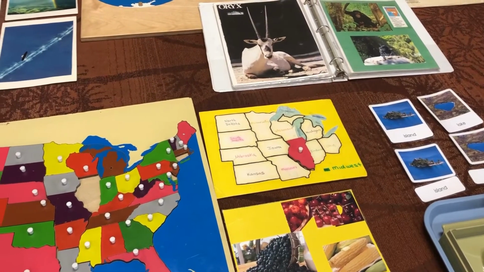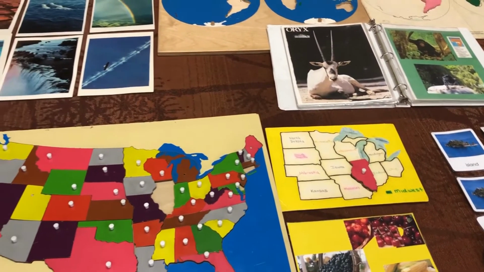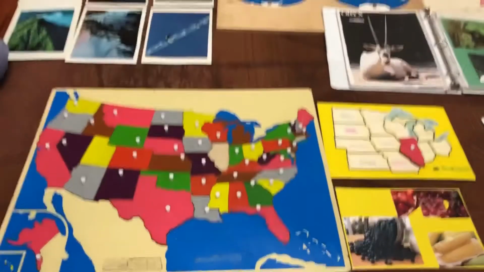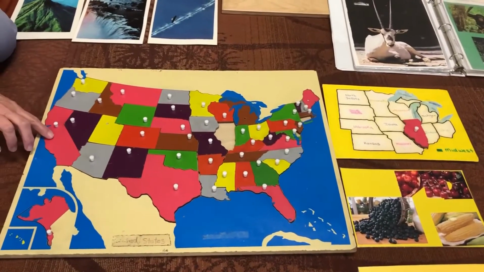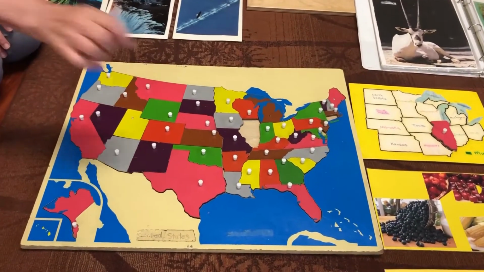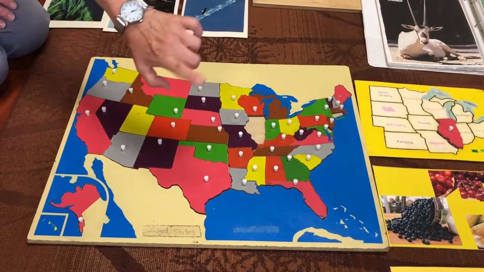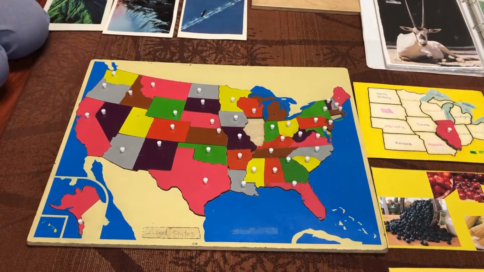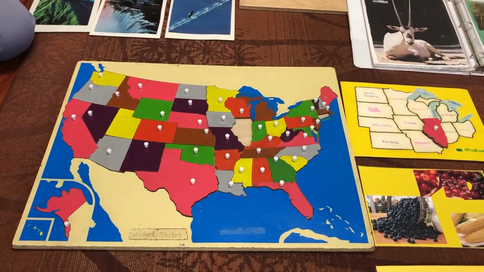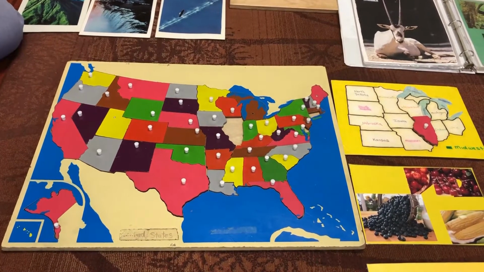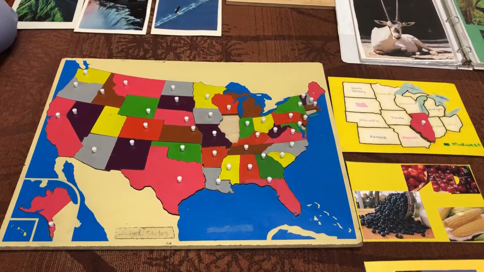The older children even play games where, if I am traveling by car and I am going from California to Florida, what states would I travel through? So this area lends itself to lots of extended work, and the older children especially like that.